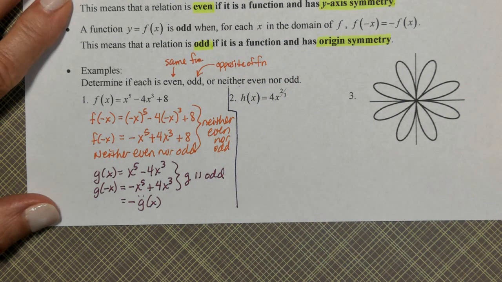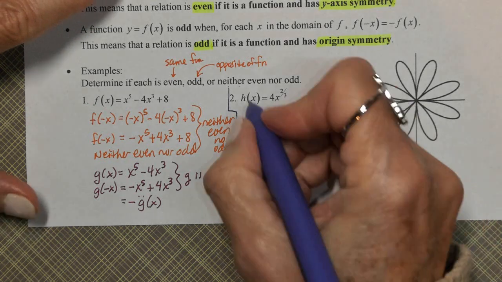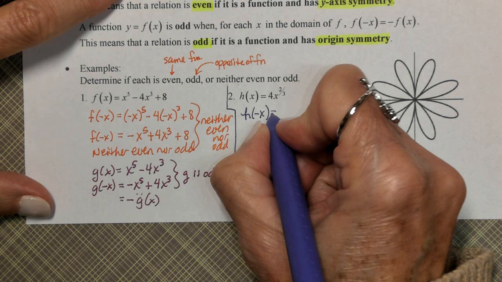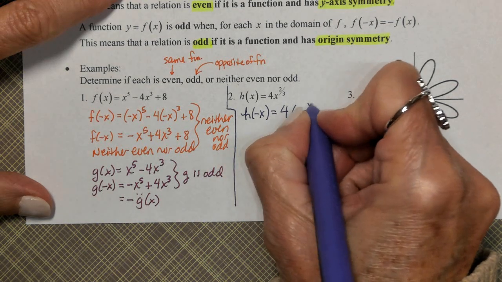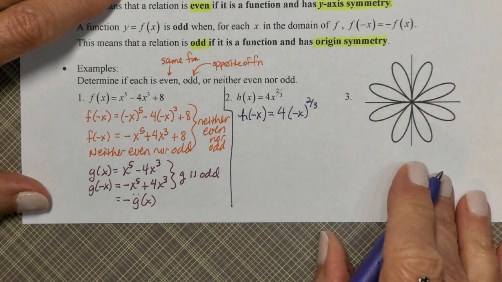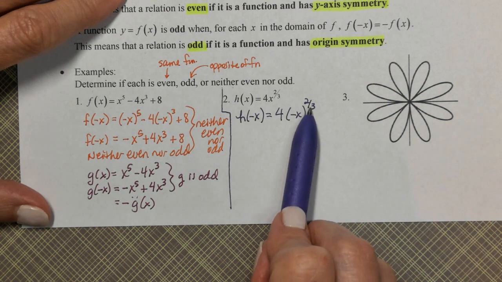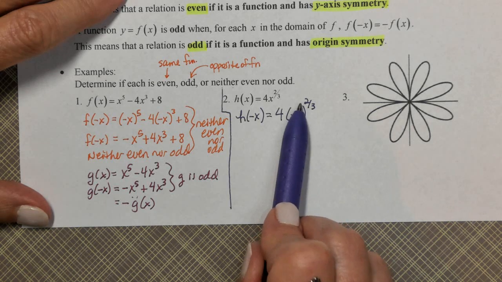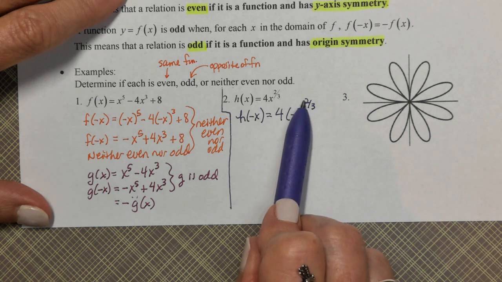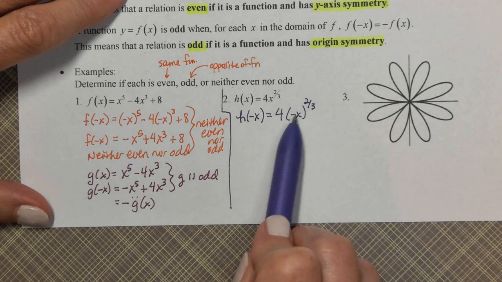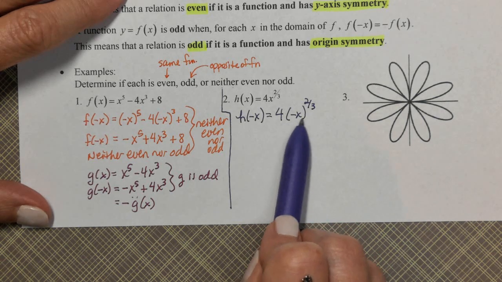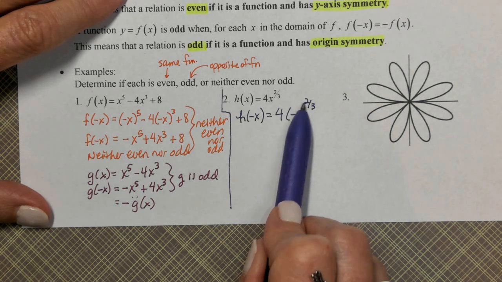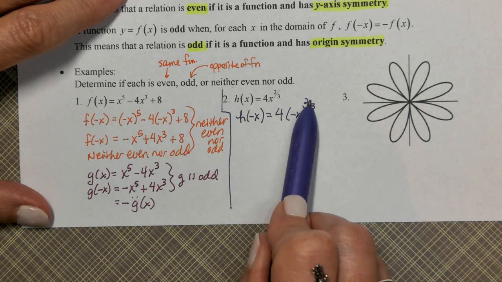Let's take a look at h over here. Alrighty. We're going to put in negative x for x. When I do that, I have negative x to the 2/3 power. 2/3 power means cube root, then square. If I cube root something, it's going to keep the negative. But then I'm going to square it. What happens to a negative when we square it? It becomes a positive.